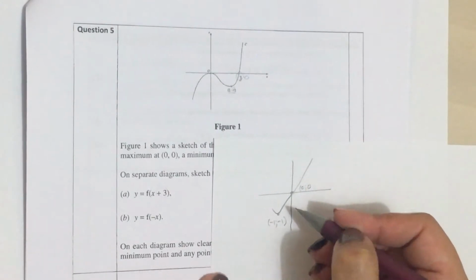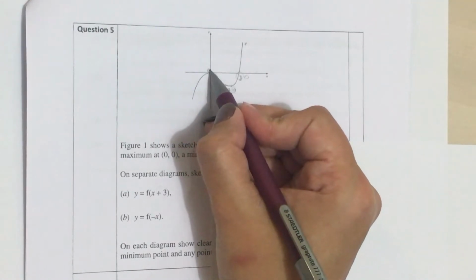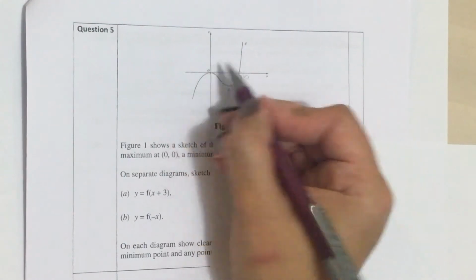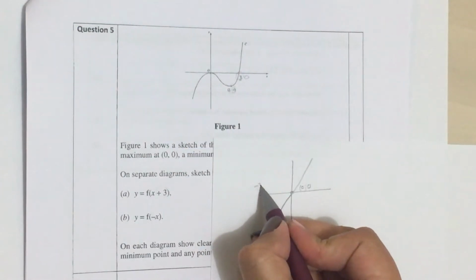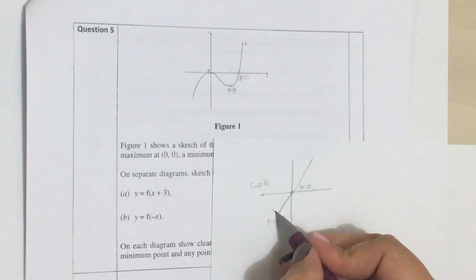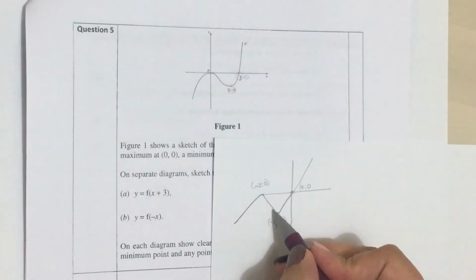So that's going to be your minimum turning point, and the (0, 0) there will be affected, only the x part will be affected in a negative way with 3. So 0 minus 3 will be -3, 0. So that will be your point there. And that is your new graph.